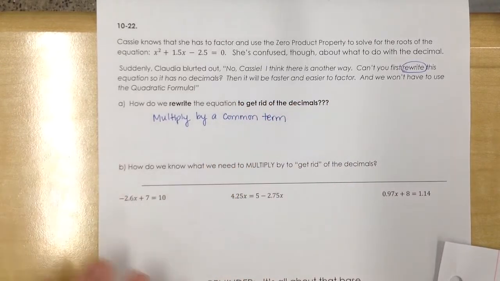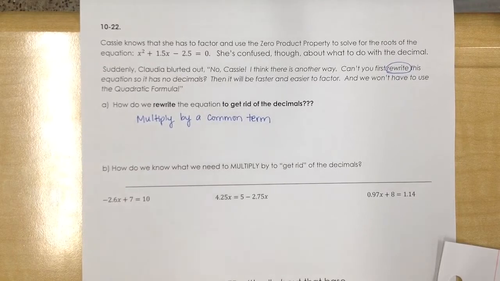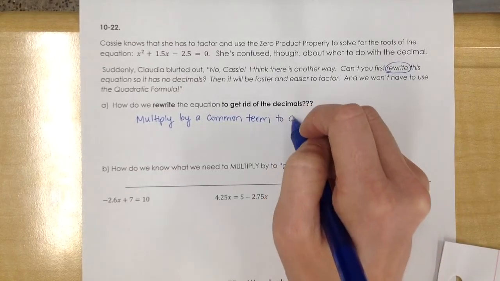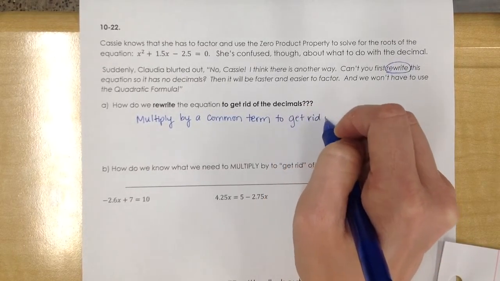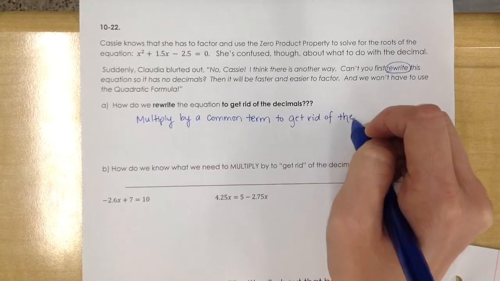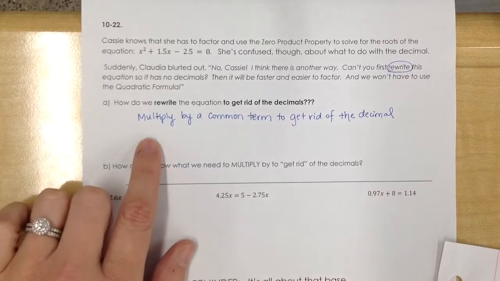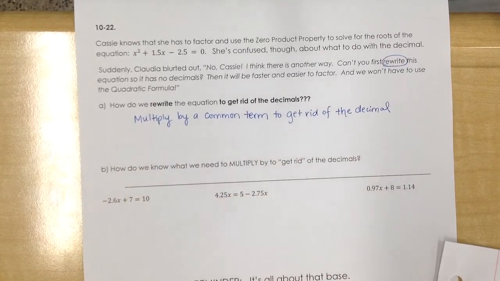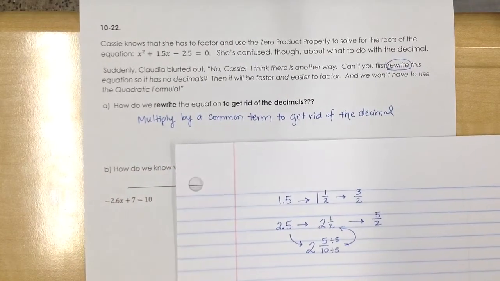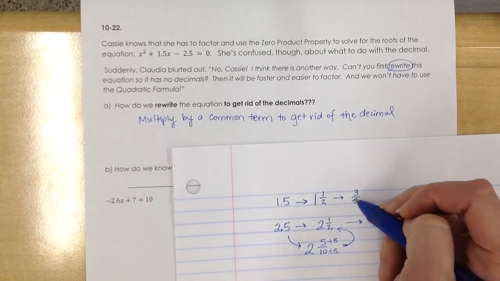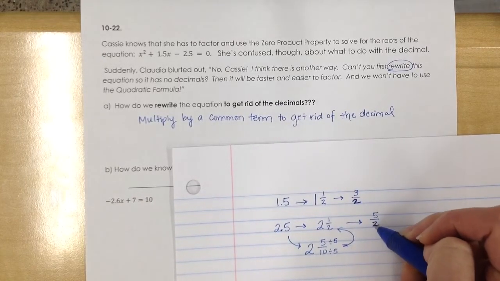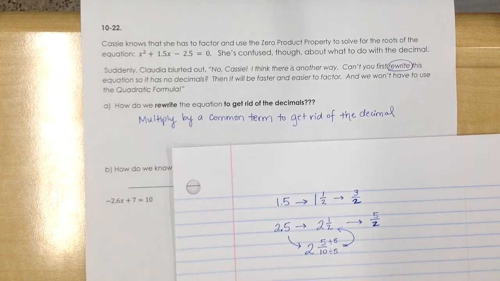And yes, you should be writing this in your notebook as well. We're going to multiply by a common term to get rid of the decimal. Now, in order to get rid of the decimal, we have to know what the denominator of this fraction is. In this case, the denominator of both of the fraction equivalents is 2.